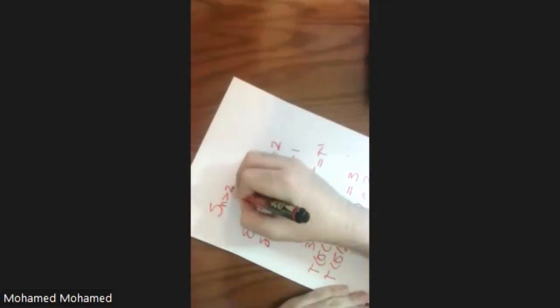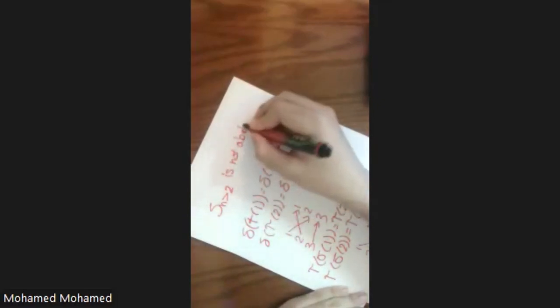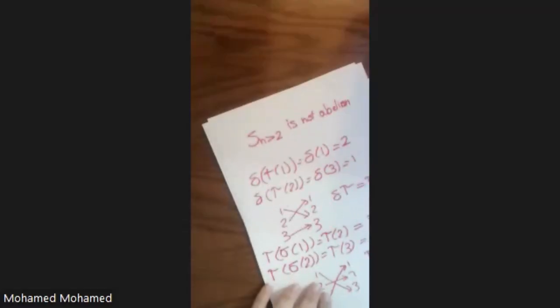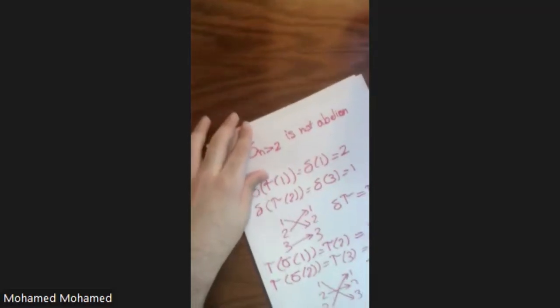Actually, any symmetric group Sn of n more than 2 is not abelian. We stopped last time by asking how can we prove that Sn, n greater than 2, is non-abelian.